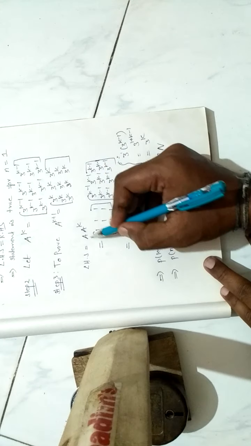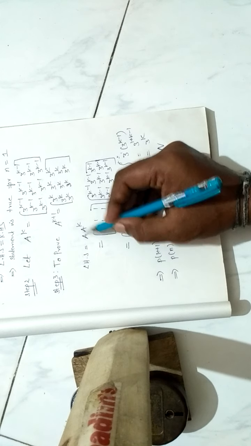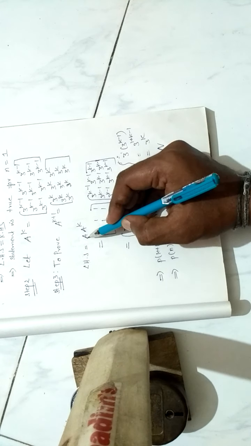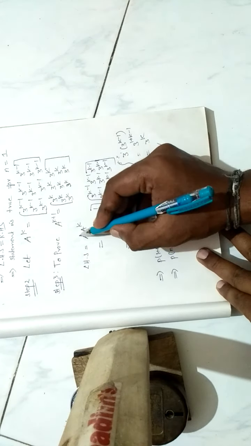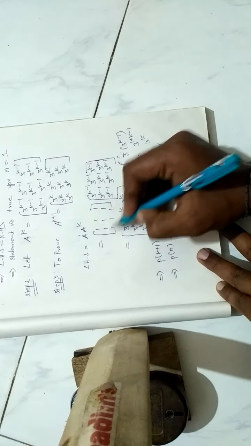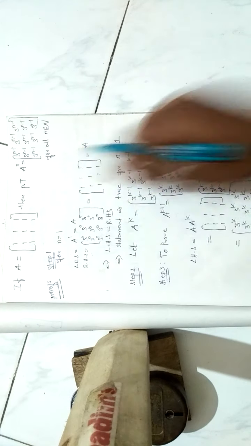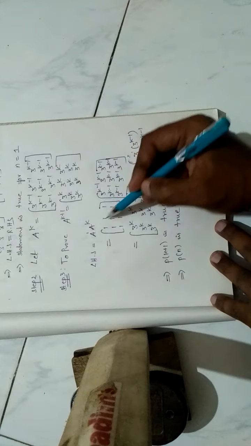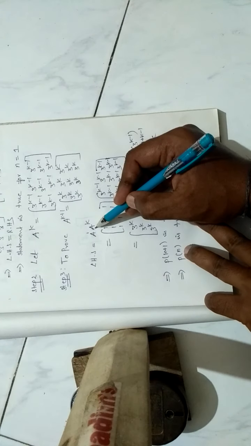That a power k plus 1, I can write as a power k into a. Easy, no? a power k plus 1, I can write as a power 1 into a power k. So a power 1 is nothing but a. That matrix is the given matrix. That matrix I'm substituting over here. And a power k is step 2.